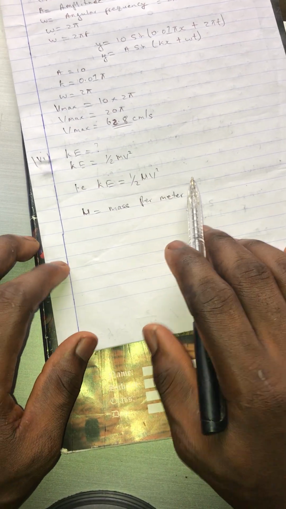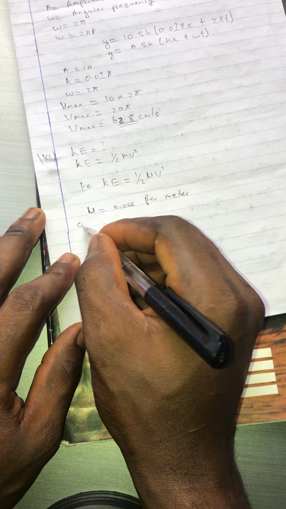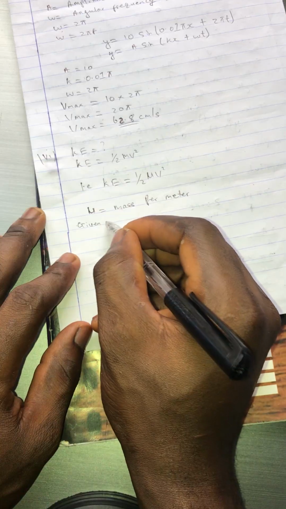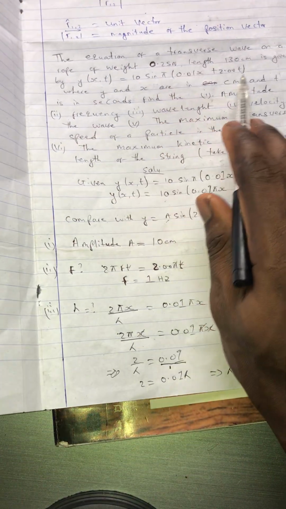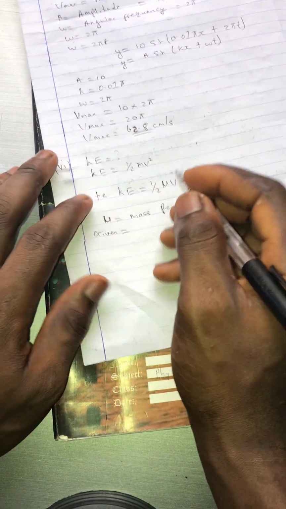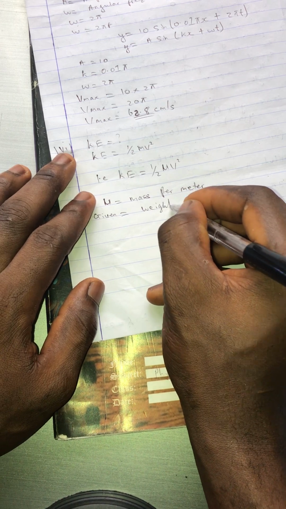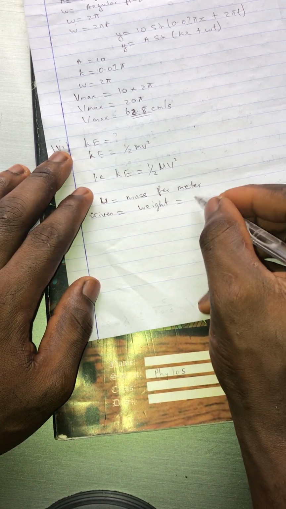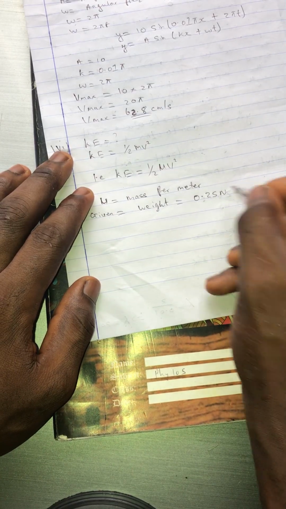Now, in the question, we are given our weight, and we are also given our length. The weight is equal to 0.25 Newton.